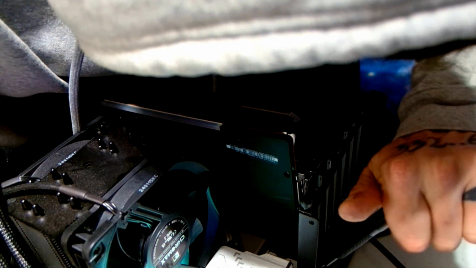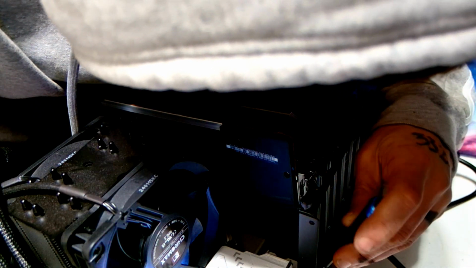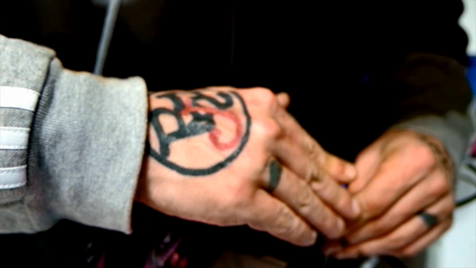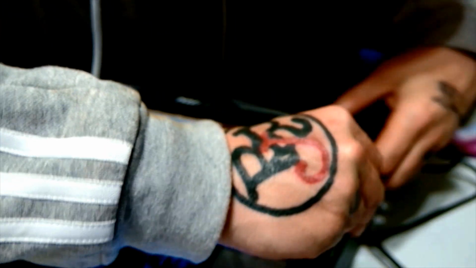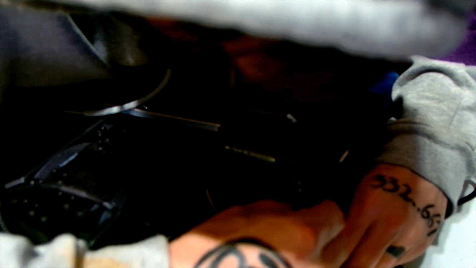This is the last screw holding it in. Boop, boop, boop. Ah, seems very, I'm not sure. It's like stuck in there.